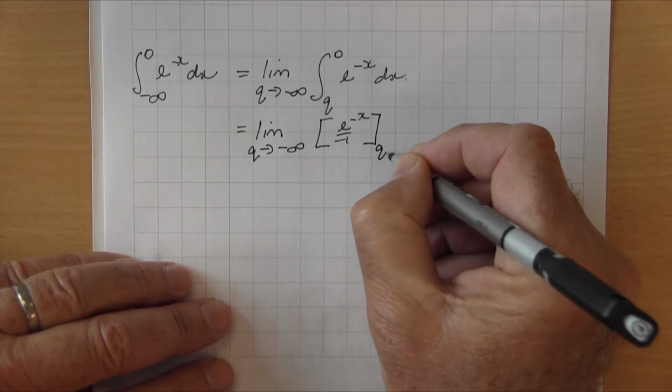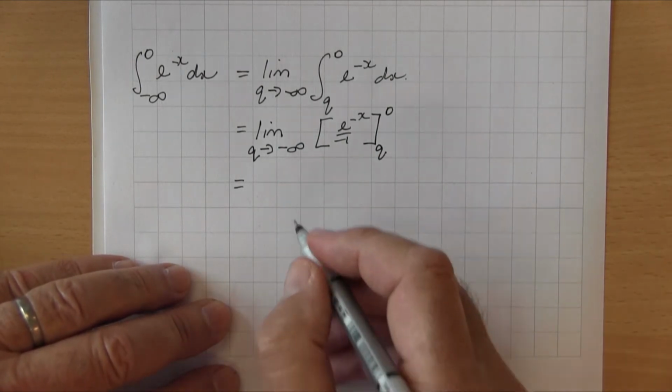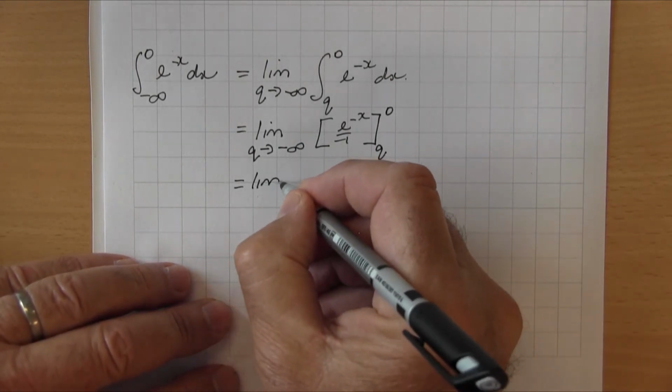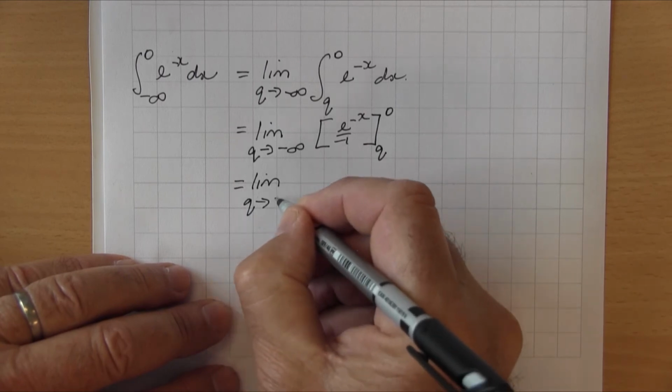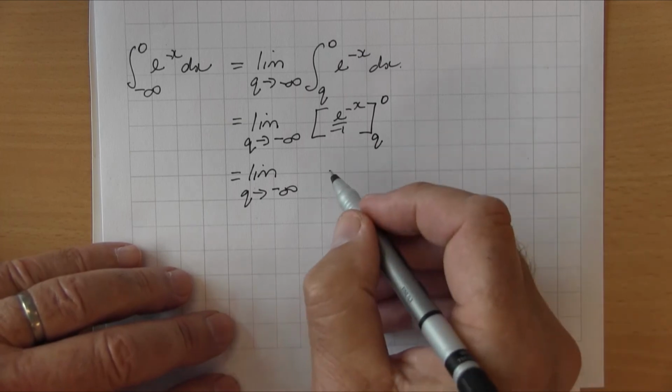That is going to be between q and 0, is equal to the limit as q approaches negative infinity. We keep writing that down until we actually make a substitution in here.